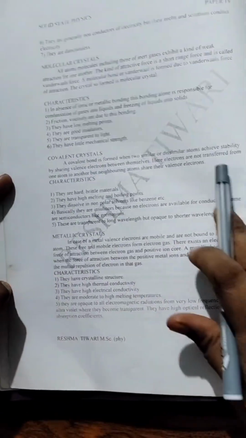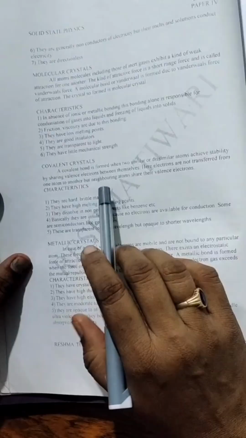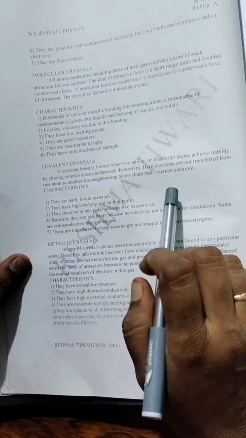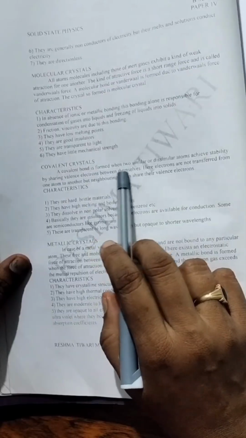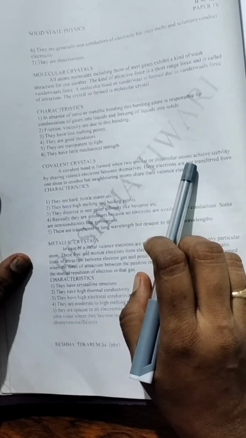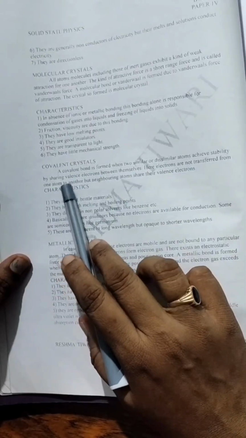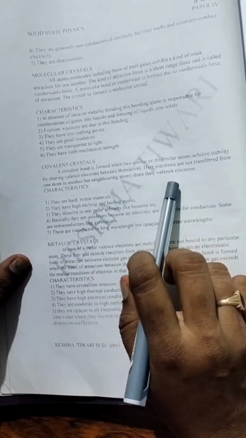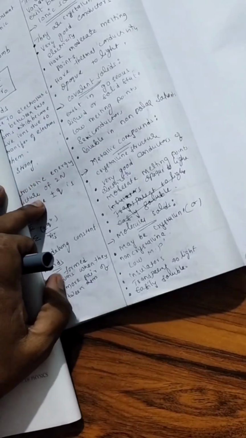Now, next comes covalent bonds. These covalent bonds are due to sharing of atoms. Whether we take similar or dissimilar atoms, they achieve stability by sharing valency electrons between themselves. Here, electrons are not transferred, but they are shared in such a way.